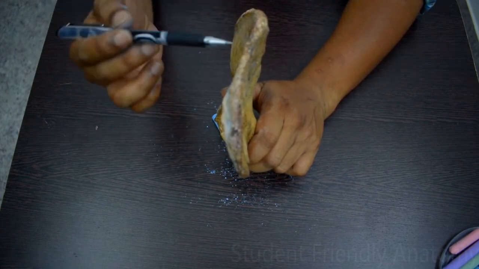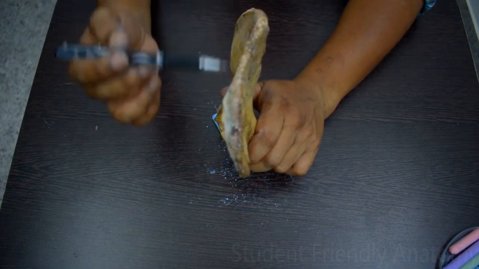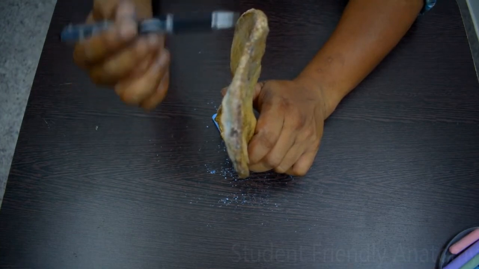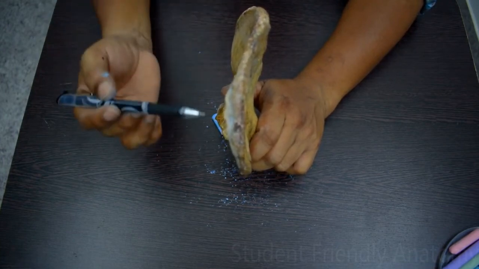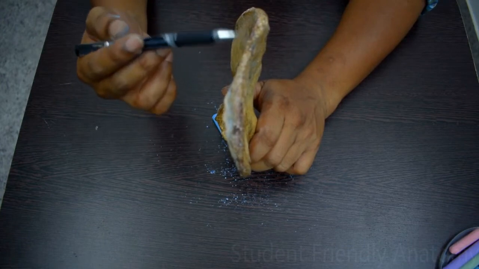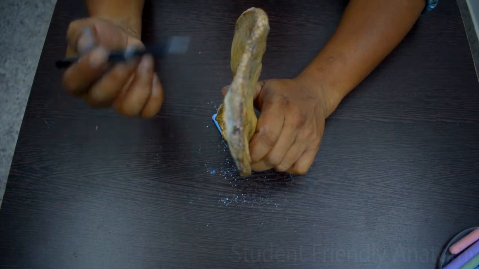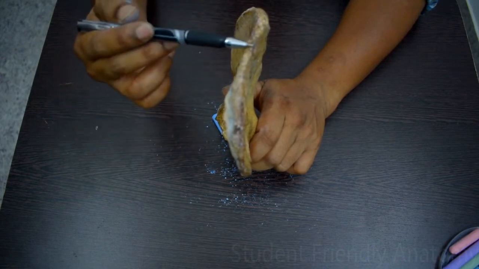Why are we discussing this? This supracrestal line passes along the lower border of L4. It is very important for the anesthetist. In between L3 and L4 only, we will do lumbar puncture, either for inducing the anesthetic substance or for removal of CSF. So that's why this point is very important.